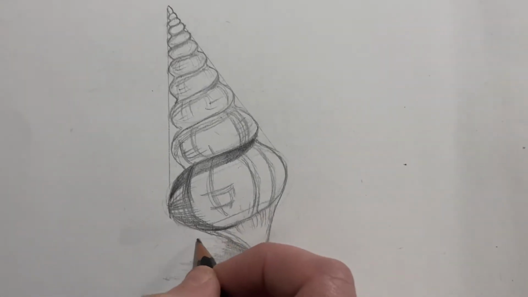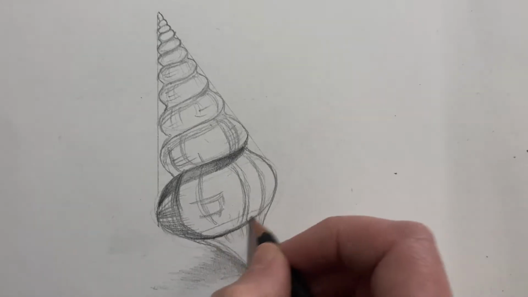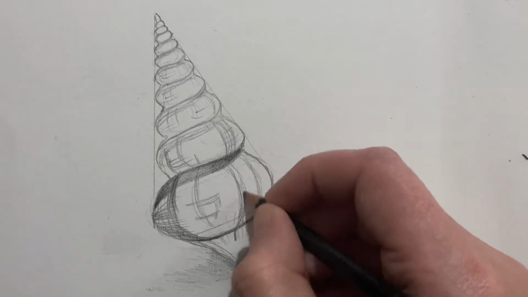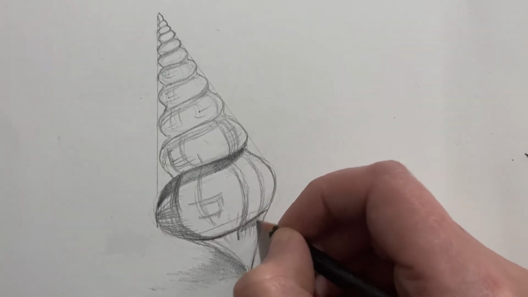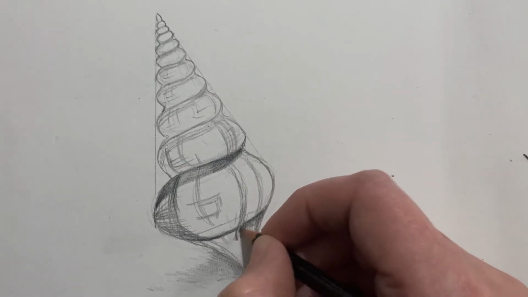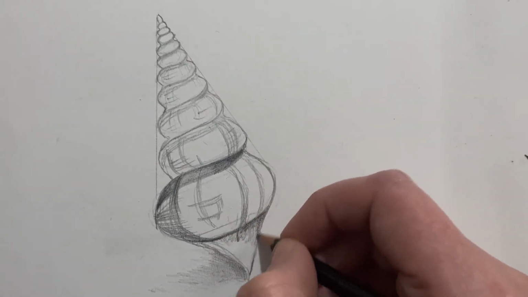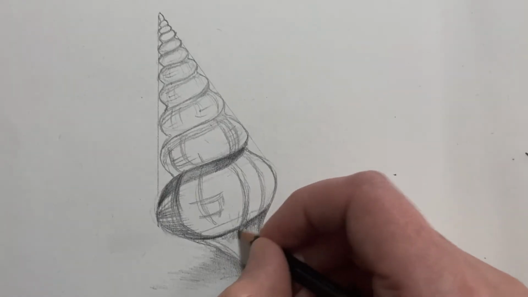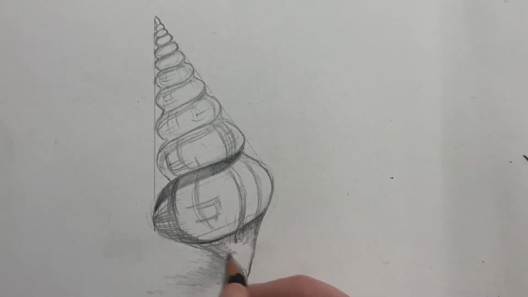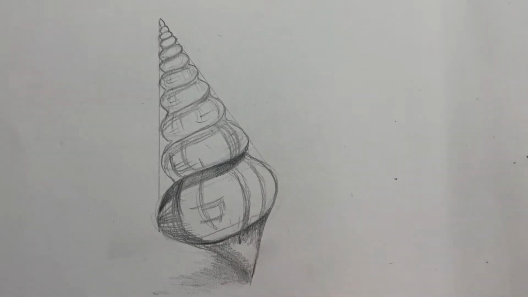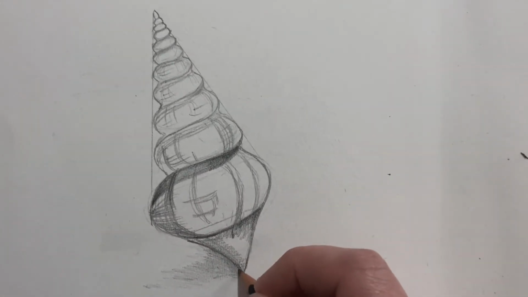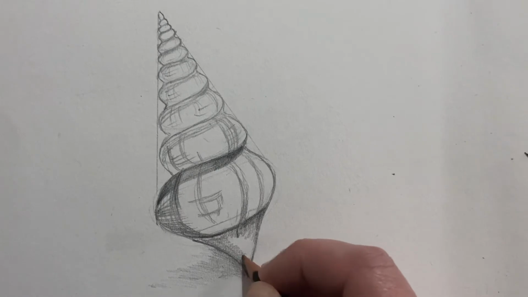Under here we have another darker section with a little bit of tone, so I'm going to do some shading along this bit here. Again, we're darker at the edge, coming out lighter into the middle, and it has a medium tone bit of shading along this edge here. I'm just going to outline that bit a little more clearly along there.